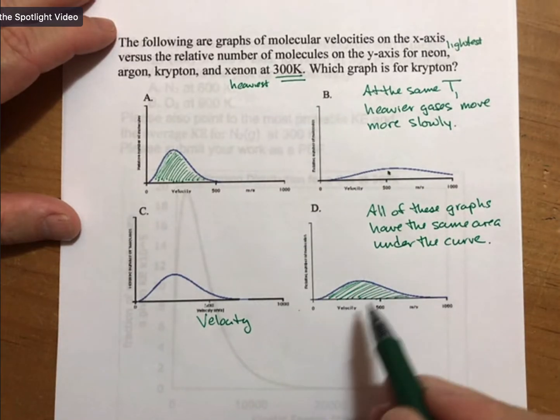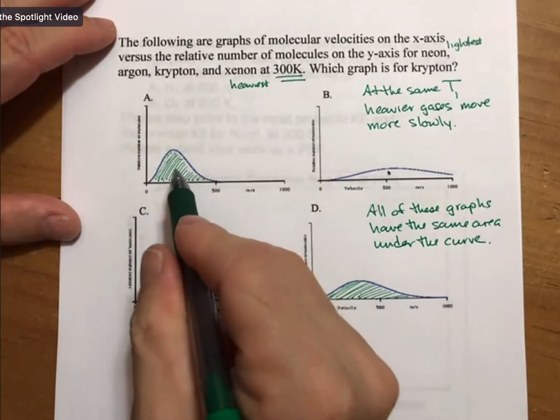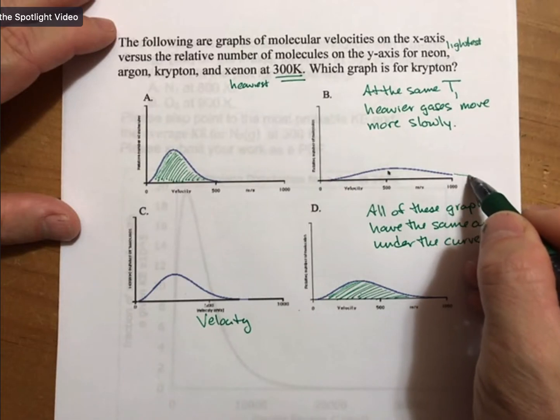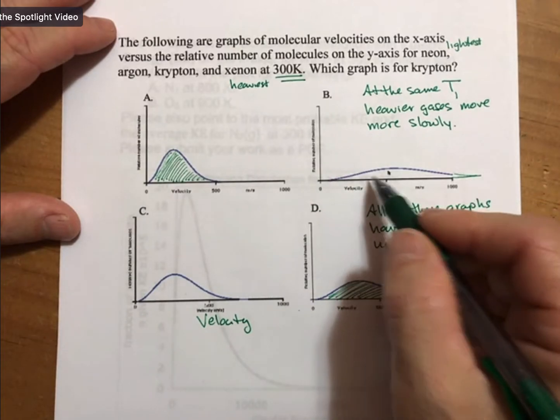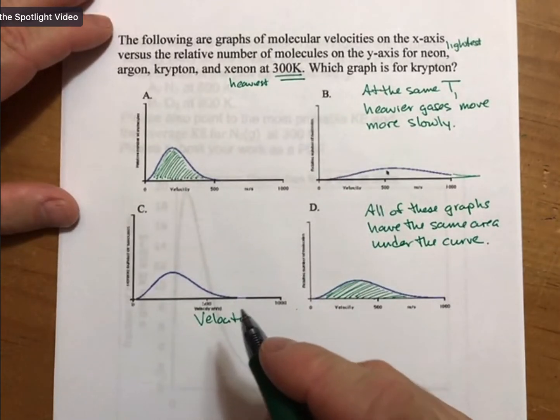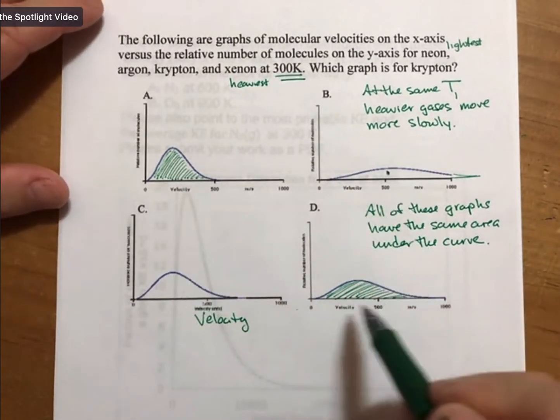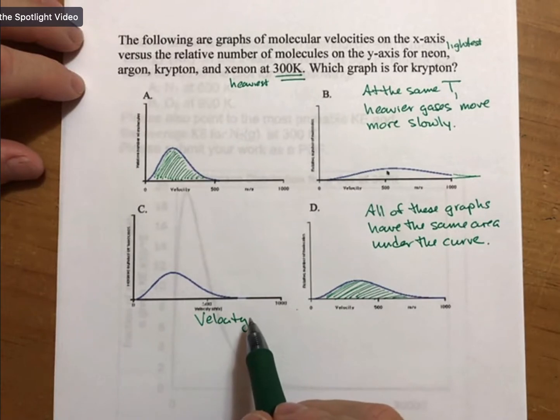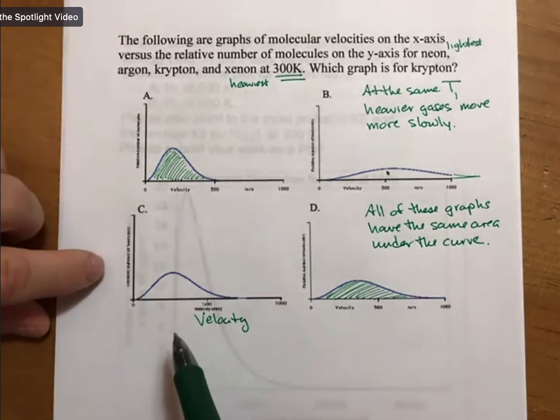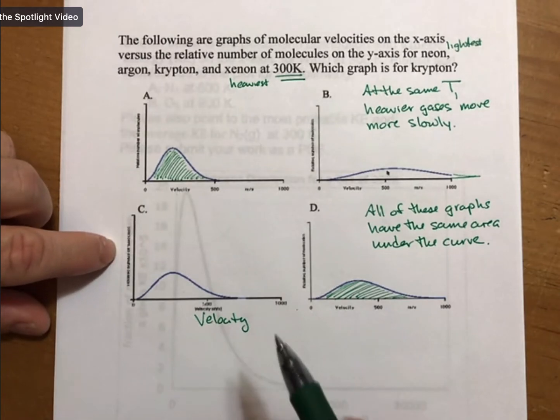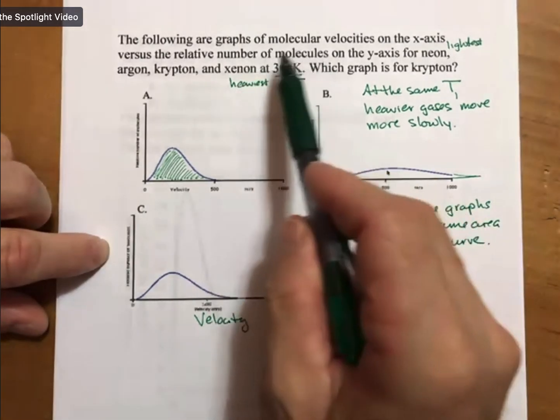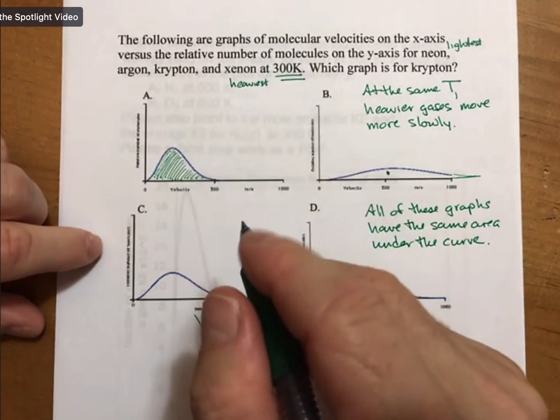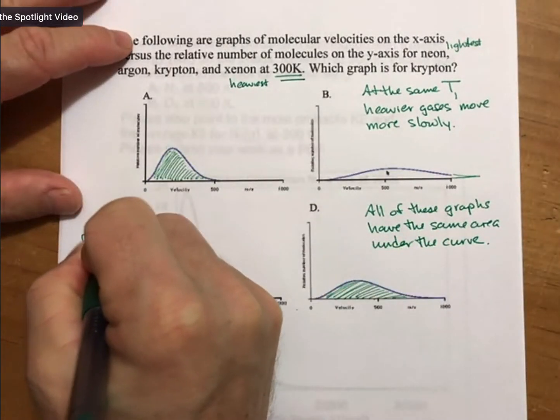even if they don't look like it, these two areas would be exactly the same. This would be the same area. And if I continued this out a little farther until it actually came back to the x-axis, this area would be the same too. So the only difference between these graphs is the distribution of velocities. You can think about that because on the y-axis, this graph says relative number of molecules. In the graphs from the lecture outline, it said fraction of molecules.